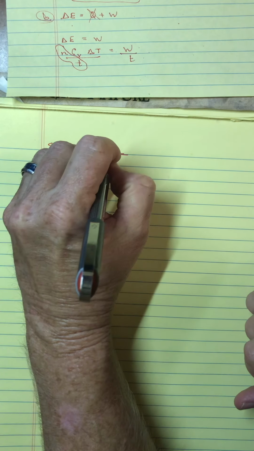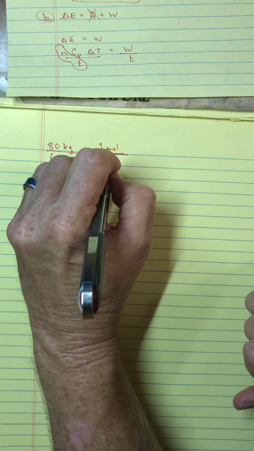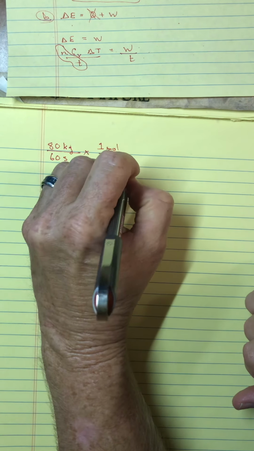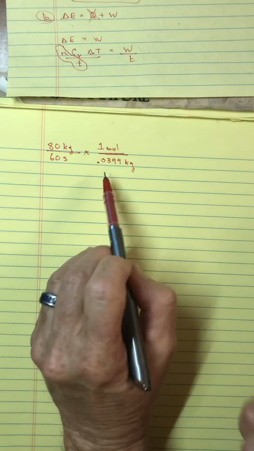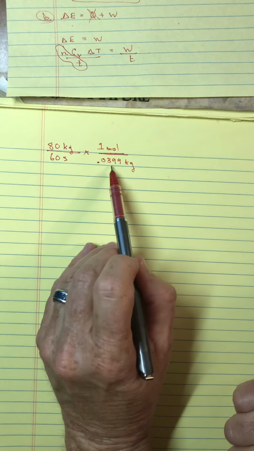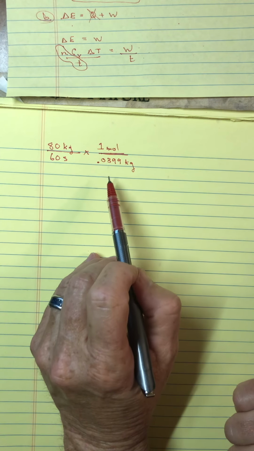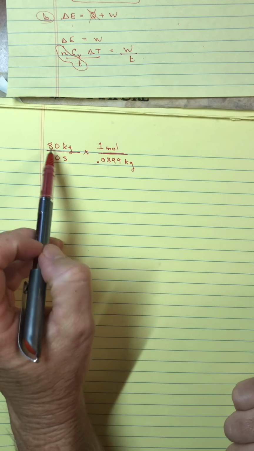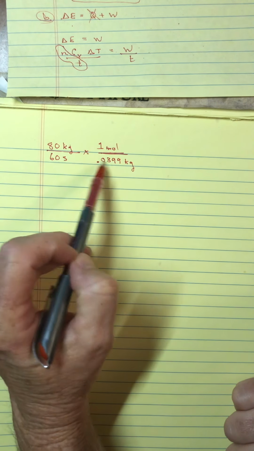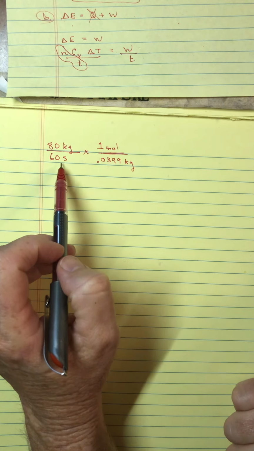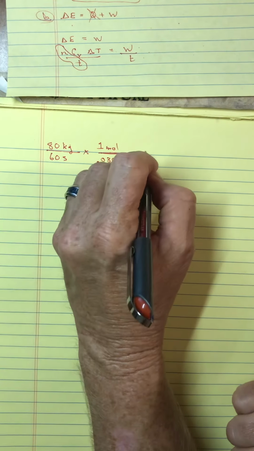So I'm going to put 1 mole is 39.9 grams, although I'm going to convert it into kilograms. So there's the atomic mass on the periodic table, the 39.9, and I'm going to move it 3. So that's how many kilograms it takes to make a mole. So that's why if you take the 80 kilograms and divide it by that number, that tells you how many moles you have. And then the moles per 1 minute becomes now the number of moles per second.